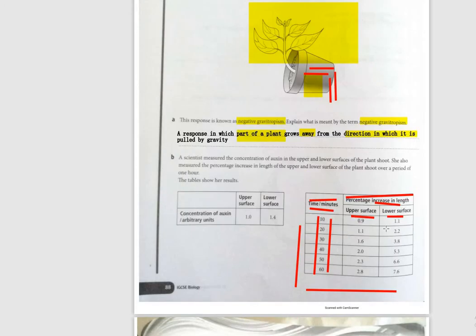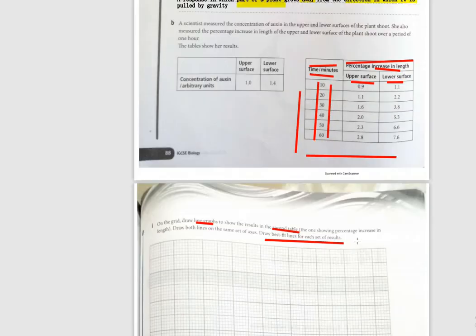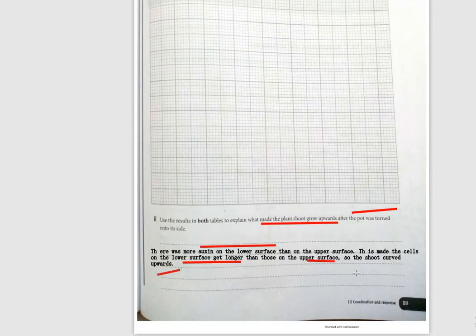And if you see the data over here, in the upper surface there was 0.9, 1.1, 1.5, but in the lower surface there was actually more. So what you can conclude is that because there was more concentration of auxin in the lower surface, this is what caused the plant shoot to grow upwards, as there was more concentration of auxin on the lower surface than the upper surface. So this is how you can write in simple terms.